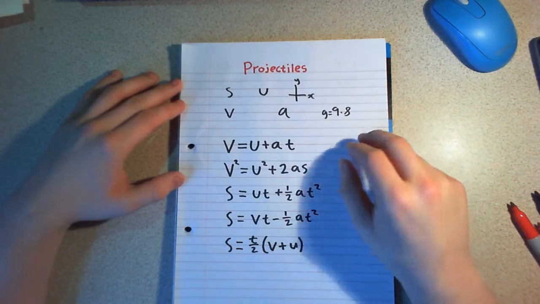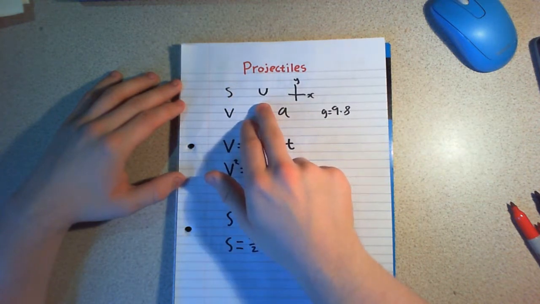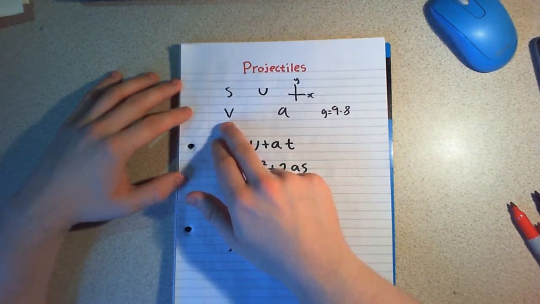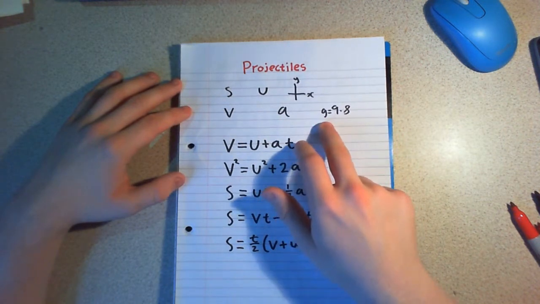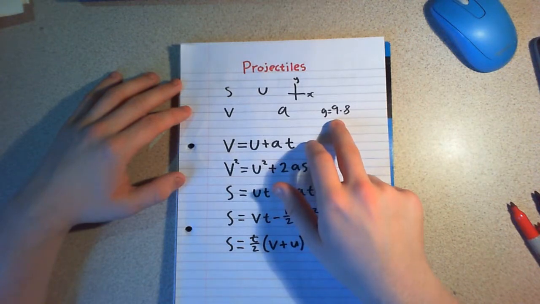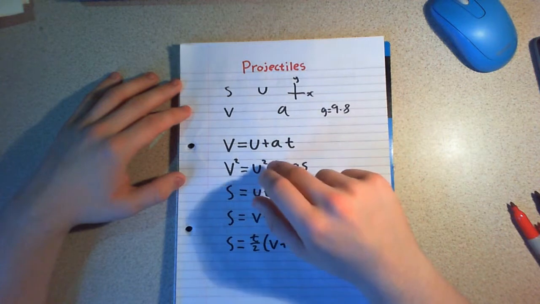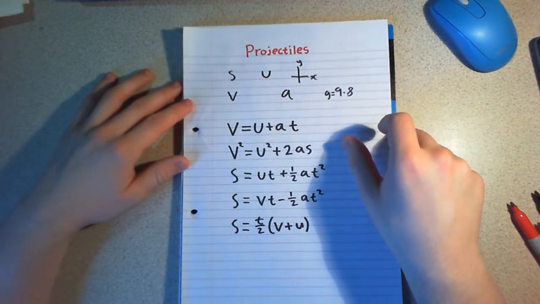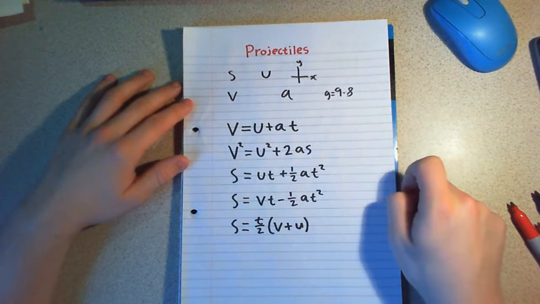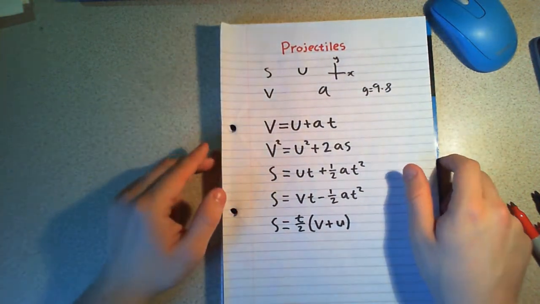So we're using S for distance, U for initial velocity, V for final velocity, A for acceleration, G for acceleration due to gravity, which we're going to say is equal to 9.8 meters per second squared. And if we ever have to split into coordinate axes, we use y and x like normal. And also here's some SUVATs just to remind you of some equations you'll be using throughout all the videos. And in this first video, we're going to go through a question which we have.